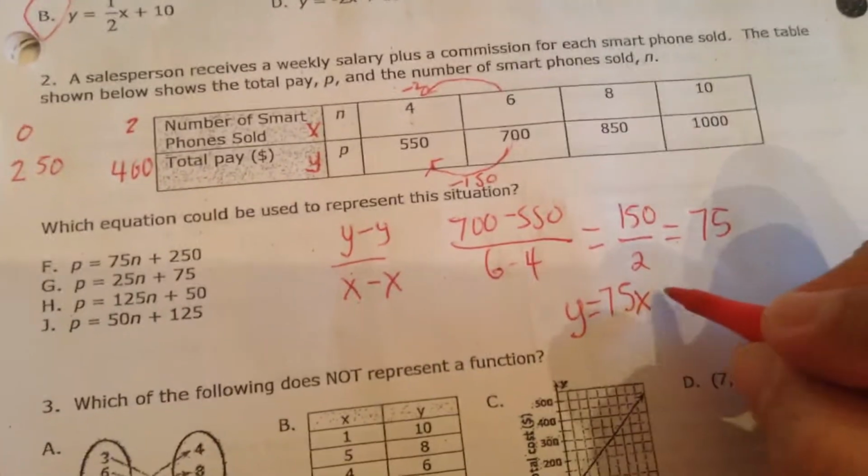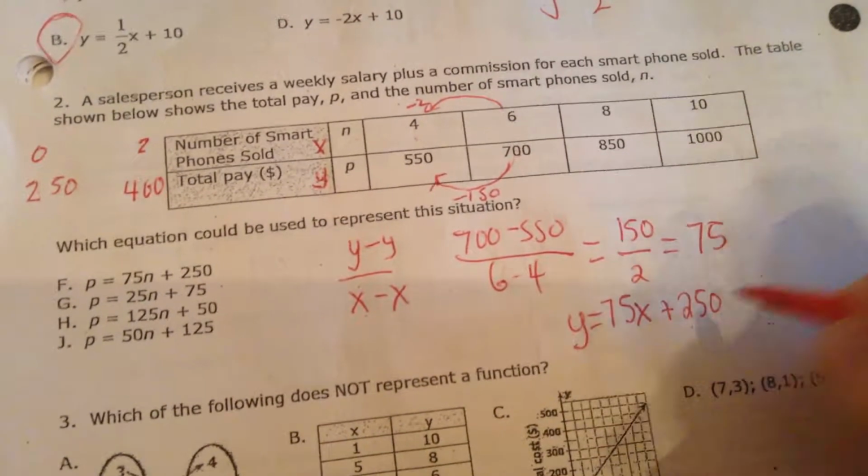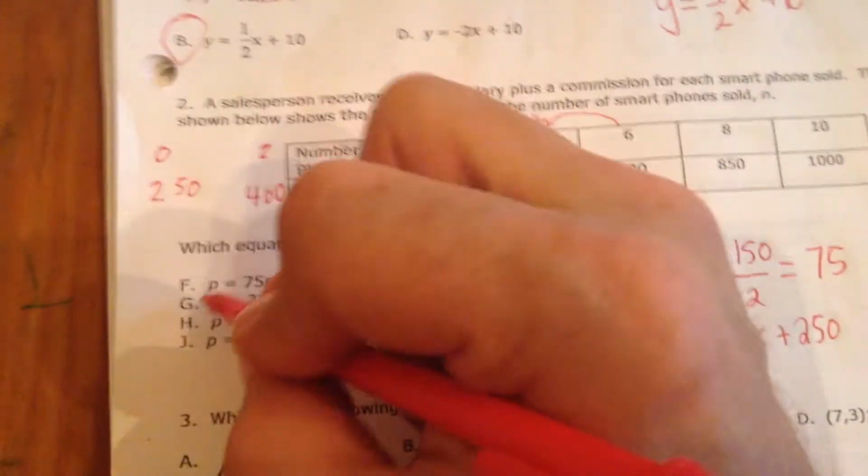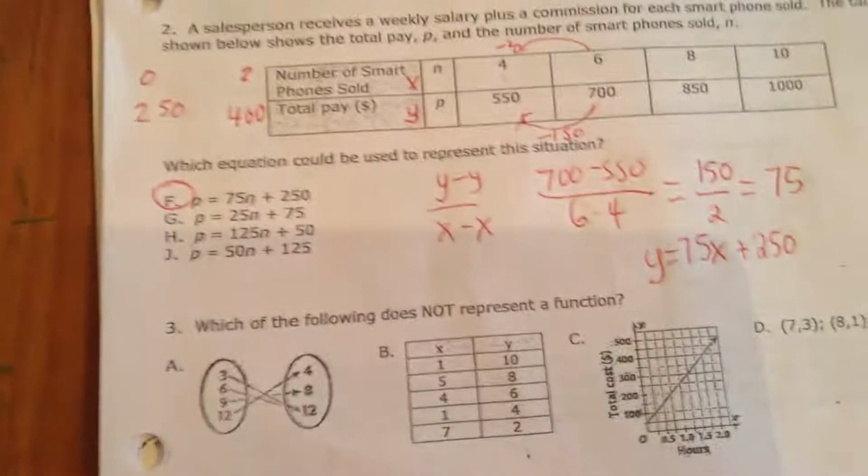And that means it's going to look like this. And even though they use different values for x and y, we should be able to see that it's 75x plus 250, answer F. Okay, next problem.